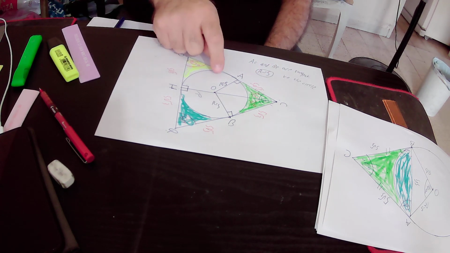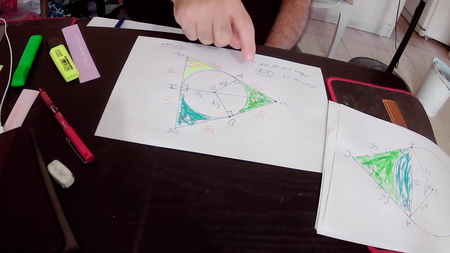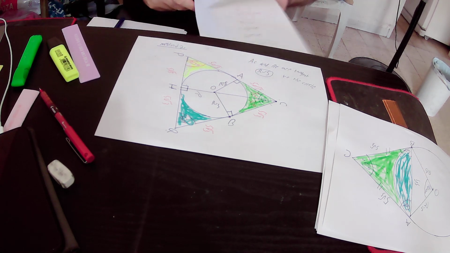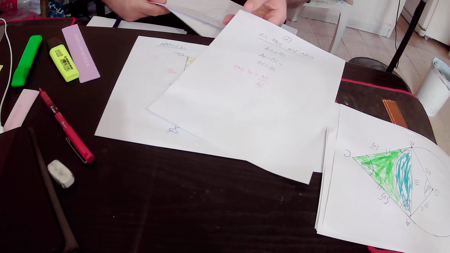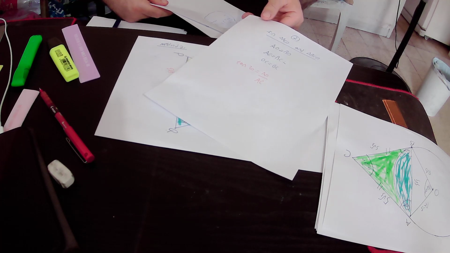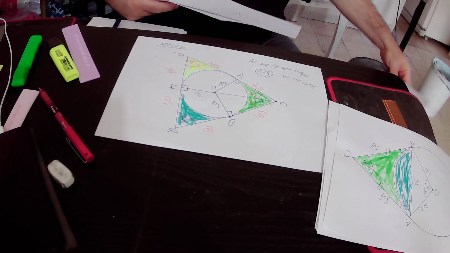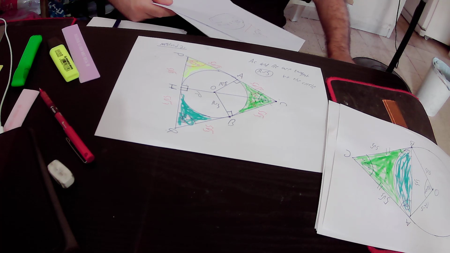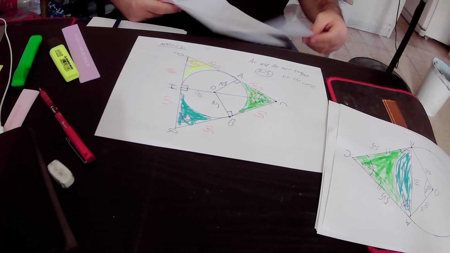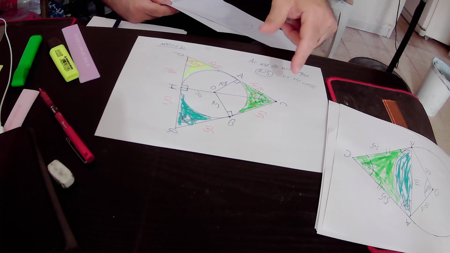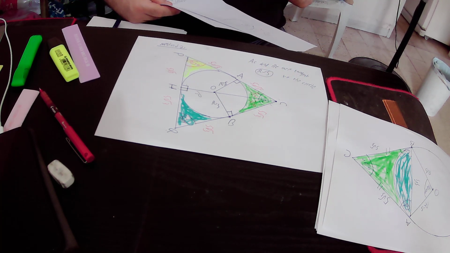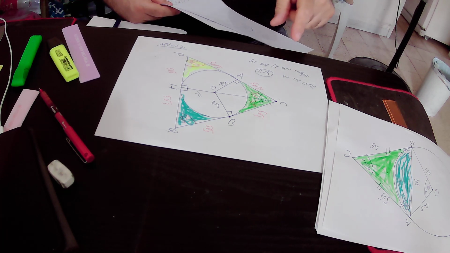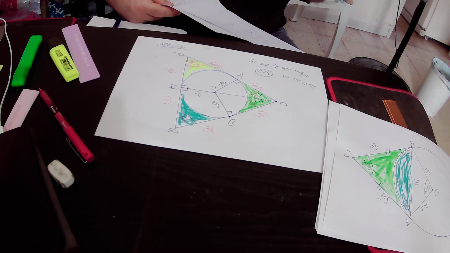But we know that AO equals 5 and AC equals 5 times root 3. Tangent 30 degrees equals AO over AC. In this way we found out that AC equals 5 times root 3, and AO is the radius that equals 5 units.